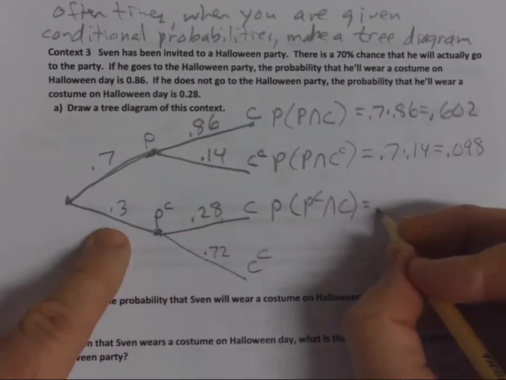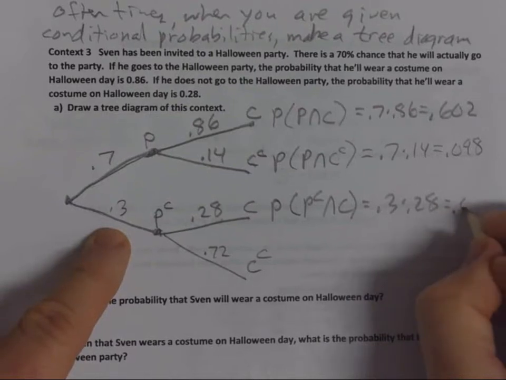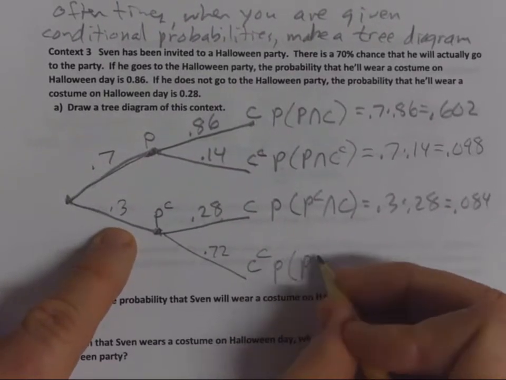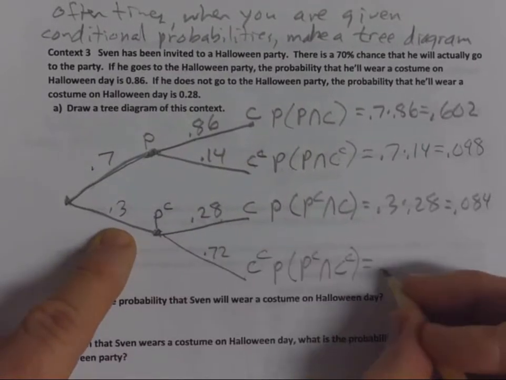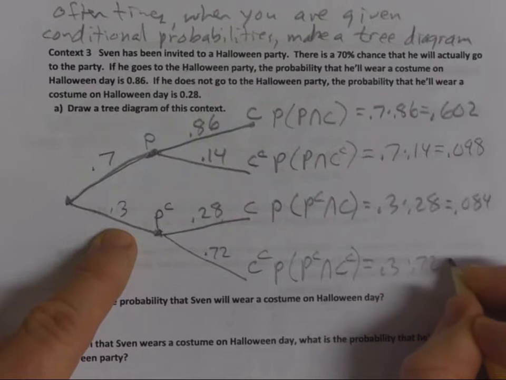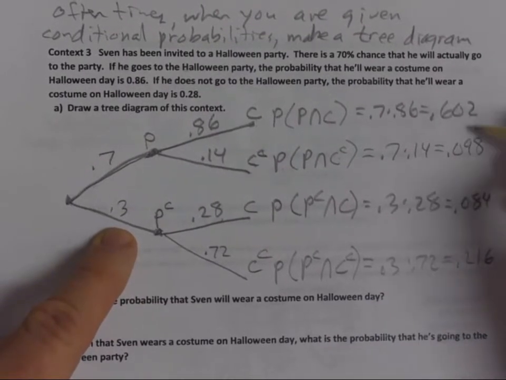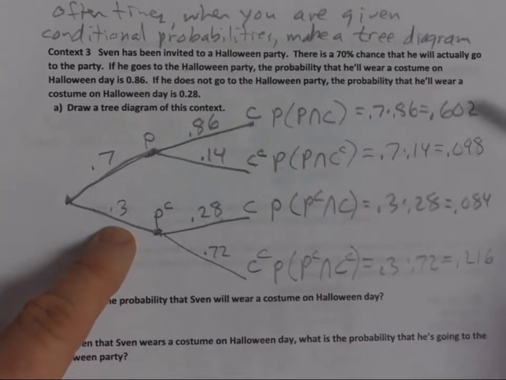Multiply the limbs to get there, 0.3 times 0.28. And so that, in fact, is equal to 0.084. And then lastly, the probability that he will not go to the party and he will not wear a costume. So multiply the two limbs to get there, 0.3 times 0.72, and so that is equal to 0.216. All of these things, if you've done it correctly, should add up to 1, and that's a good way of checking to make sure your probabilities are right.